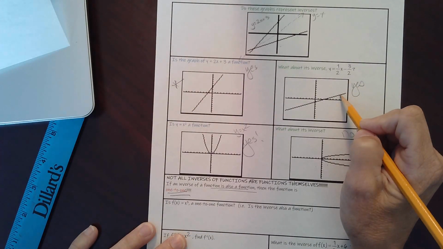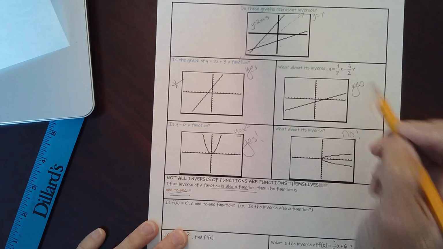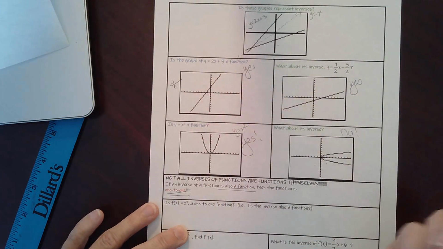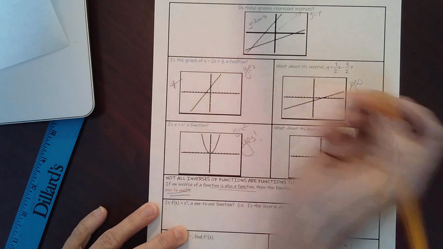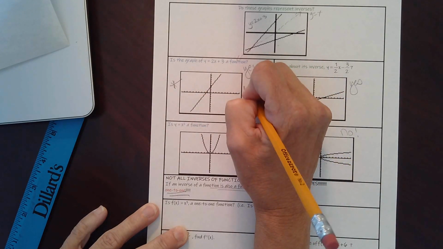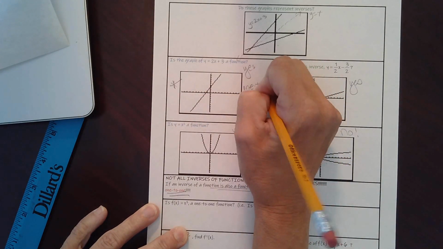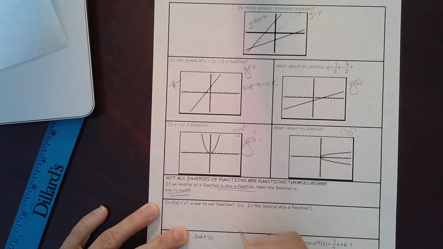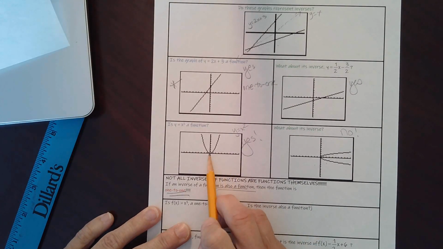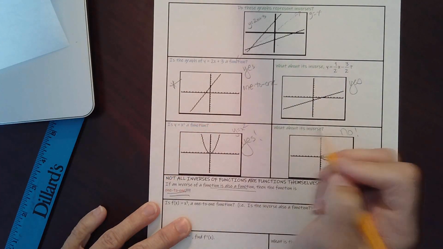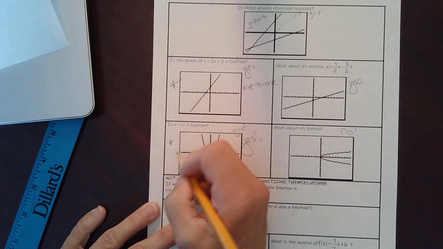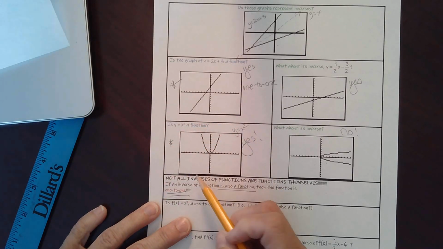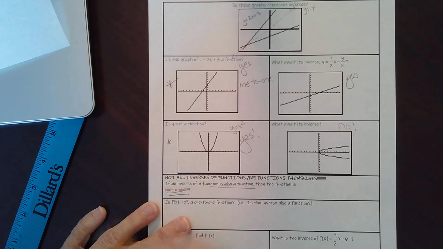Is its inverse a function? Yes. So what that means is that y equals 2x plus 3 is a one-to-one function. What about this one? This particular graph is a function, but is it a one-to-one function?